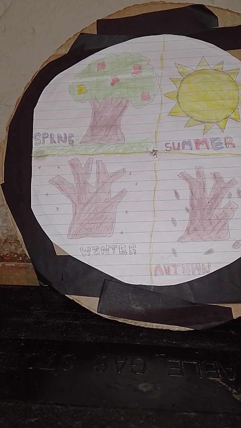With the chart, it's easy for me to move around with it, showing the students around the class, and also they can take a closer look at the chart.